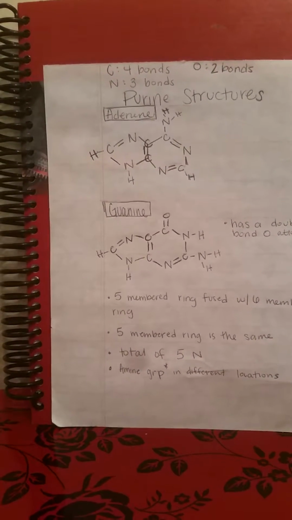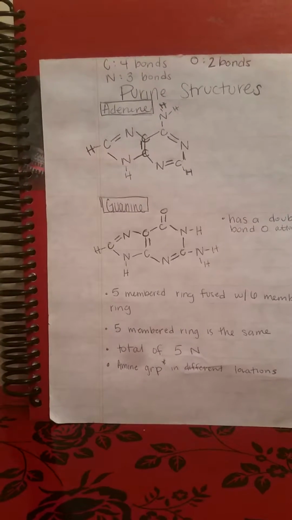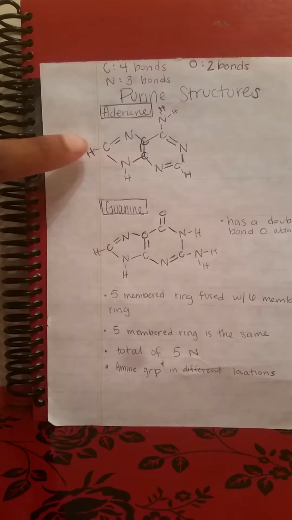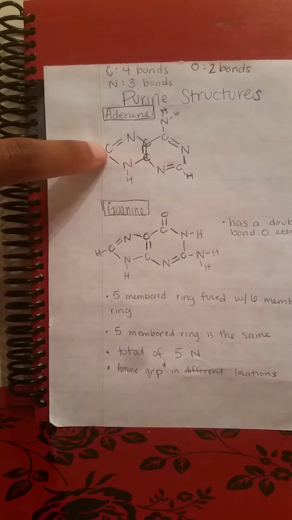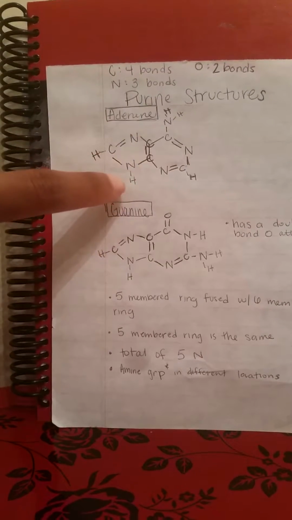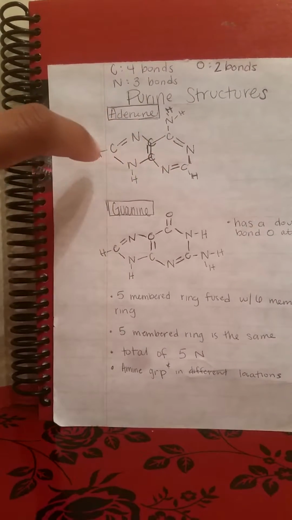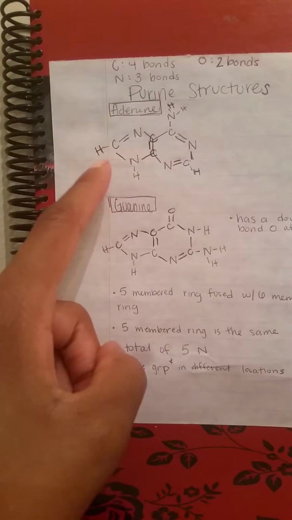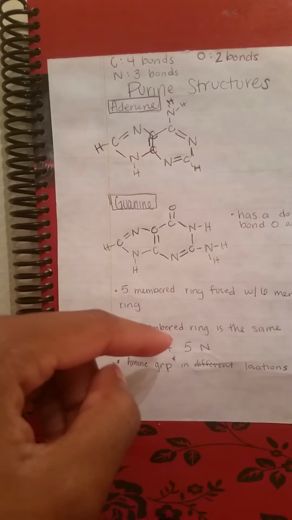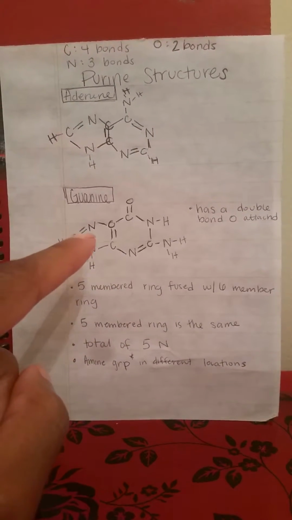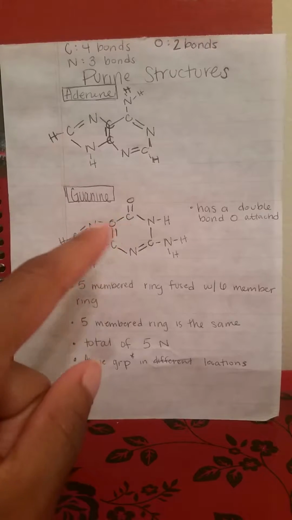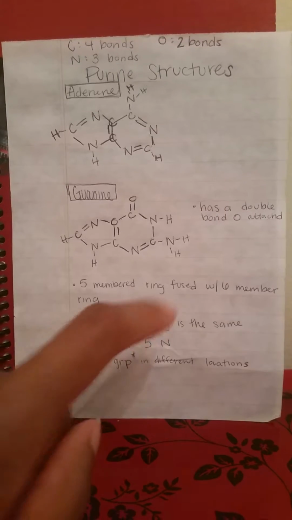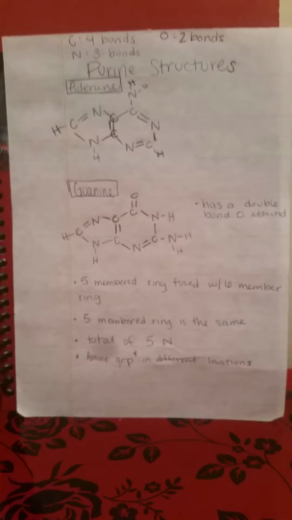The purine structures, there are 2 of those. Those are adenine and guanine. This top structure here that I've drawn out with all of the carbon and nitrogen atoms with their bonds is adenine. I've also drawn out guanine, and one of the main differences between adenine and guanine is this double bonded O, as I have noted here to the side.